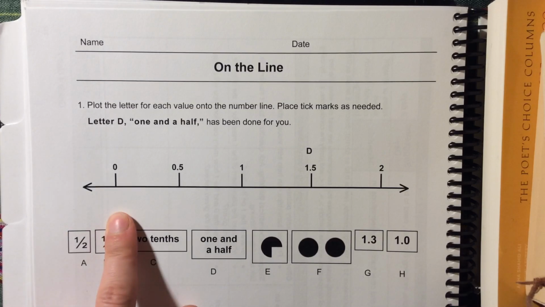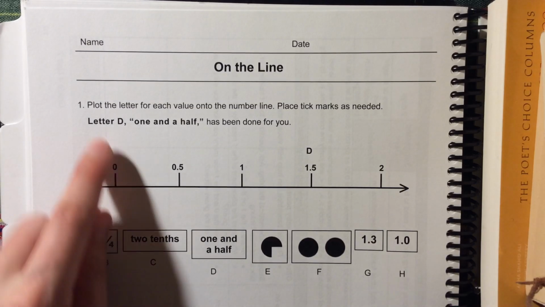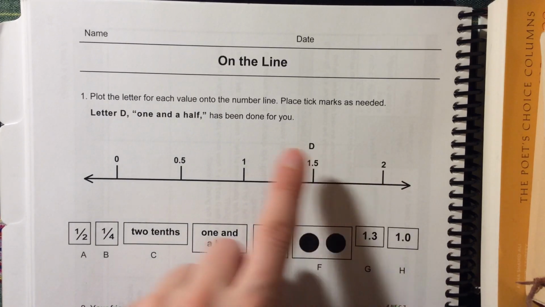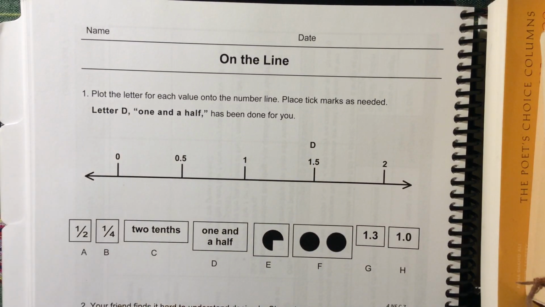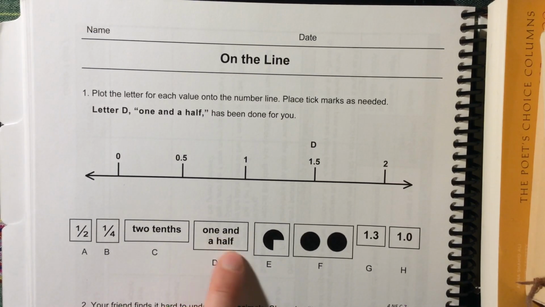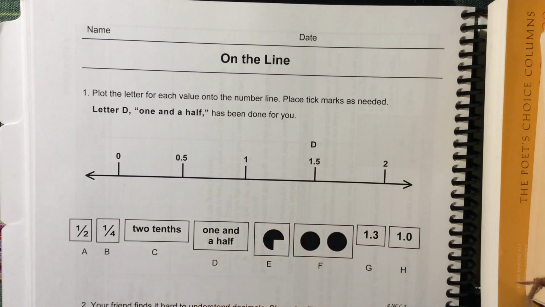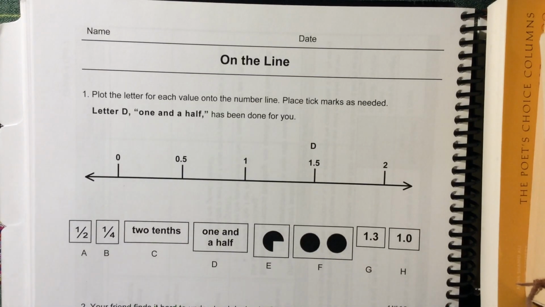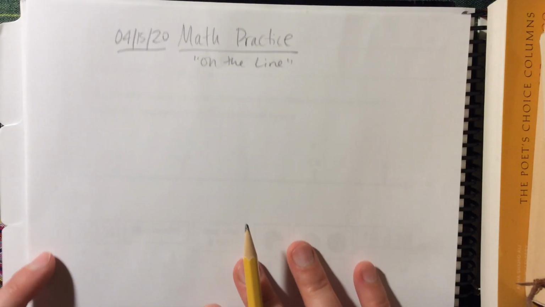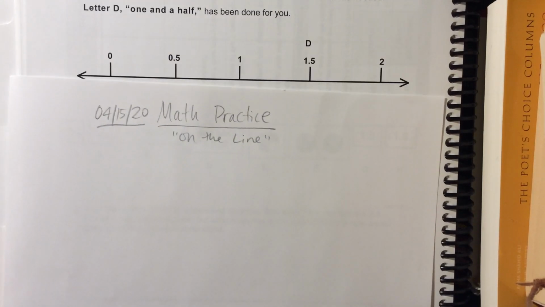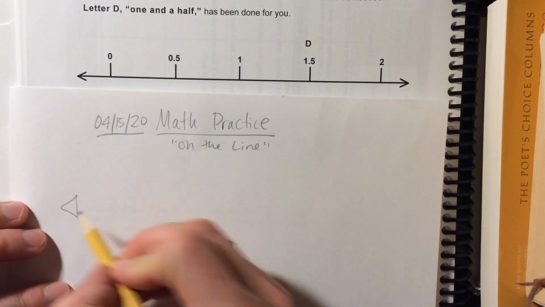And I'm not going to set you up very far. It is saying you need to put these different letters here on the number line. So for example, 1.5, D, they put it here, 1.5, that is 1.5. So, let's copy first this number line for sure.